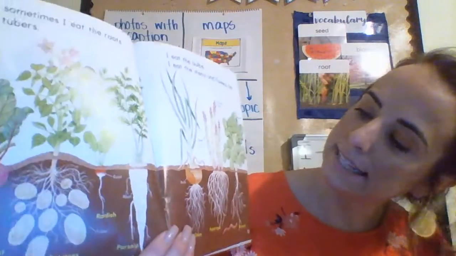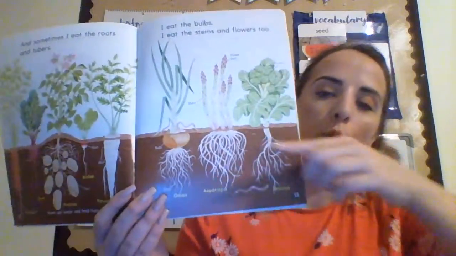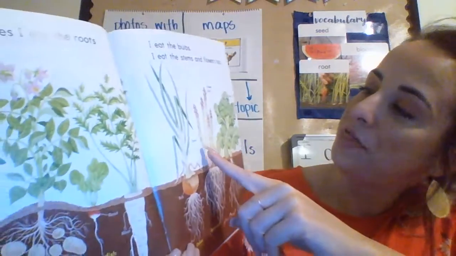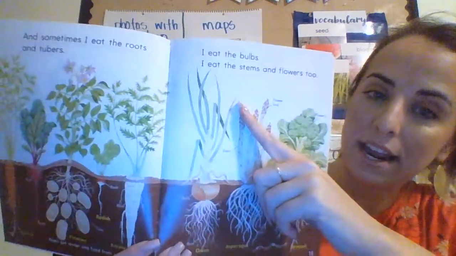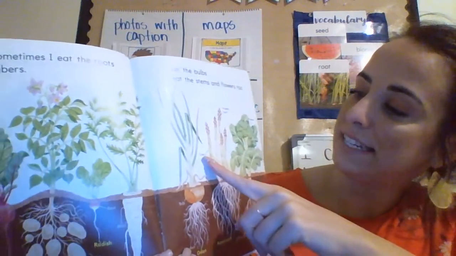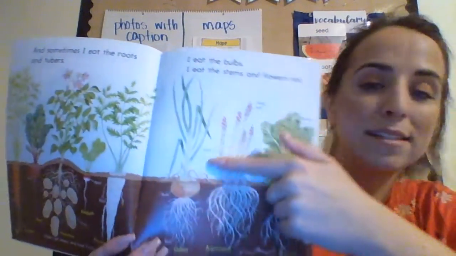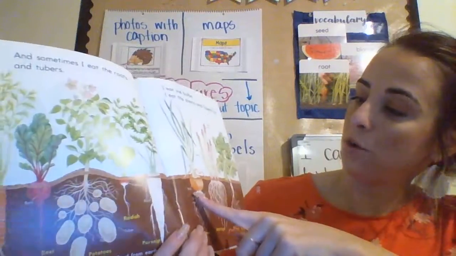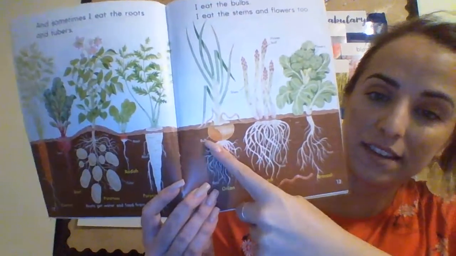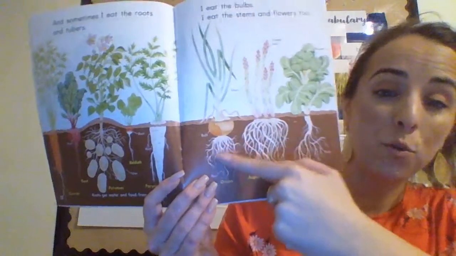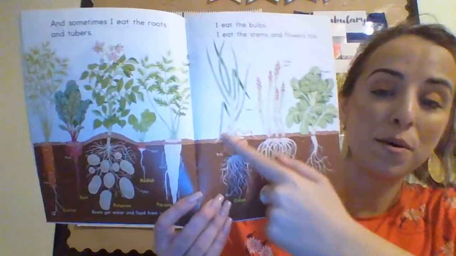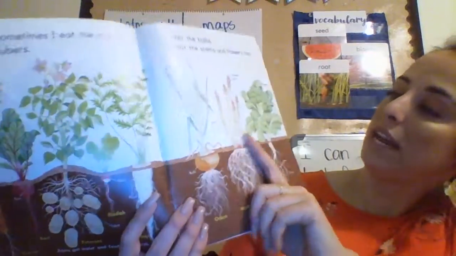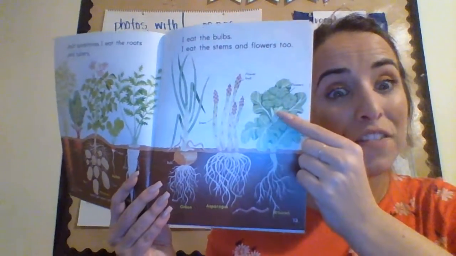So let's think about that again. Let's look at the diagram. This is called asparagus right here, and it's pointing to the stem. So when we eat asparagus, we actually eat the stem. When we eat onions, if you see this, it says bulb. When we eat onions, we eat the bulb. And also, I'm sorry, when we eat lettuce, we're actually eating flowers.